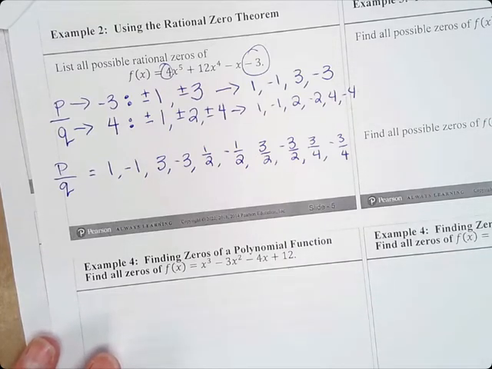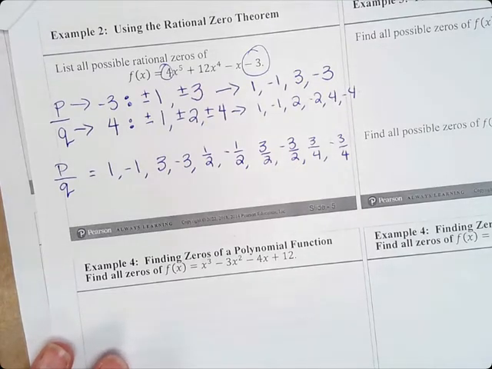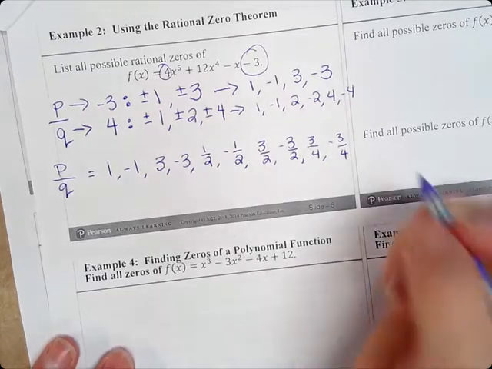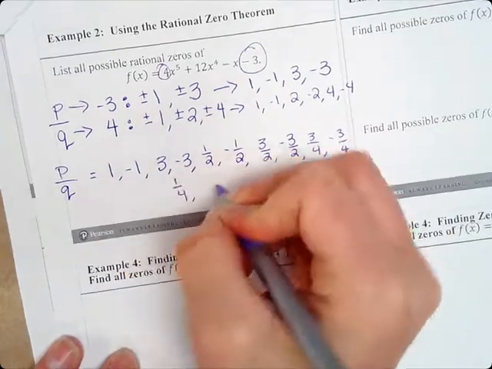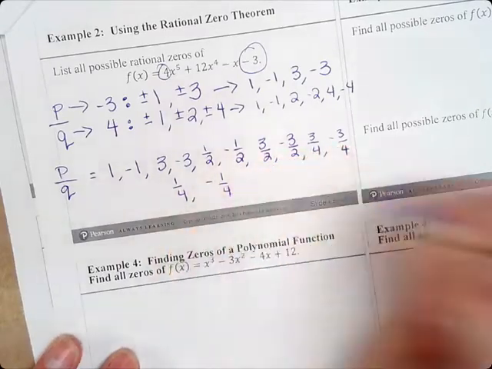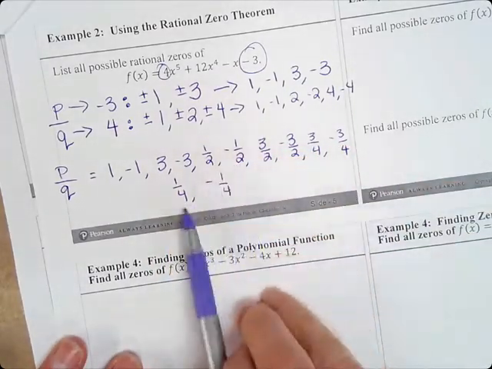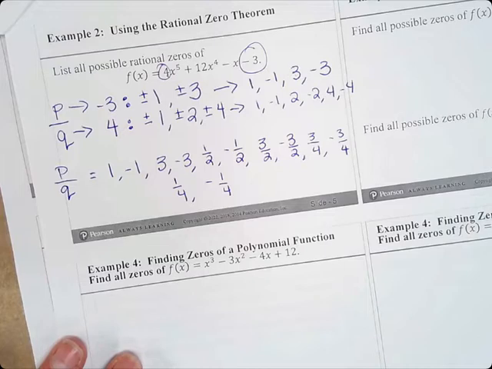Yes? What about the 1 over 4? The 1 over 4? You don't do positive 1 over 4 and then negative 1 over 4? We haven't done that one yet. Yep, good catch. So 1 over 4 and -1 over 4, because we did 1 over 2, we just didn't use the 4. Good job.